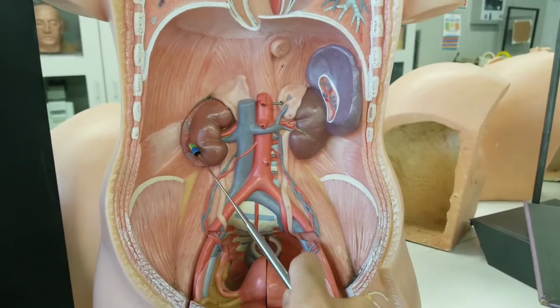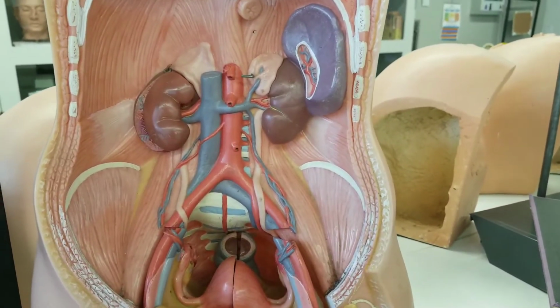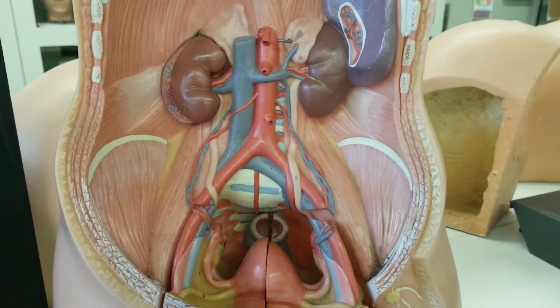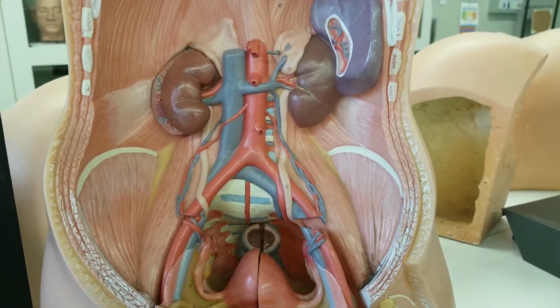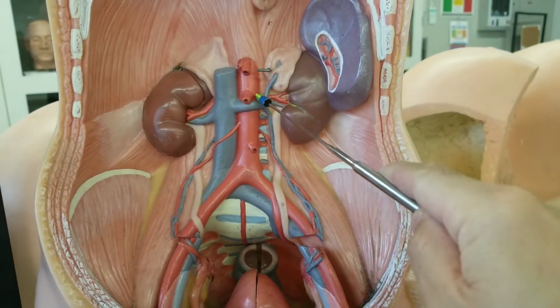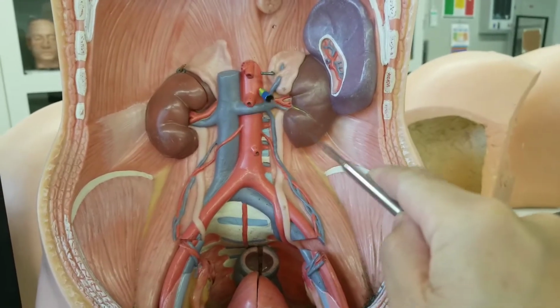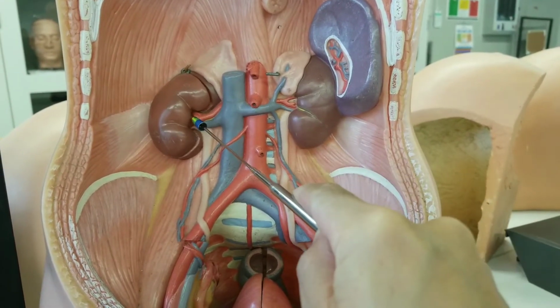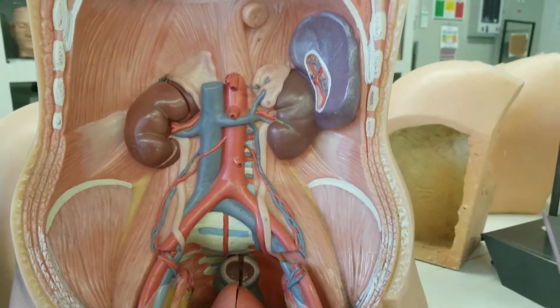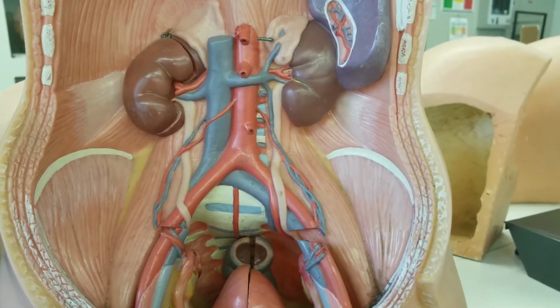There we have our two kidneys. Adrenal gland sitting on top. Adrenal literally means on top of kidney. Adrenal or suprarenal. We have the renal artery delivering blood to the kidneys, extending from the abdominal aorta, and the renal vein returning blood from the kidney to the inferior vena cava.